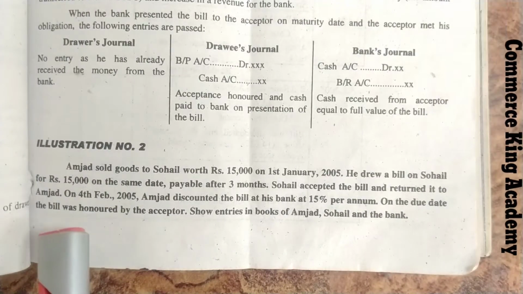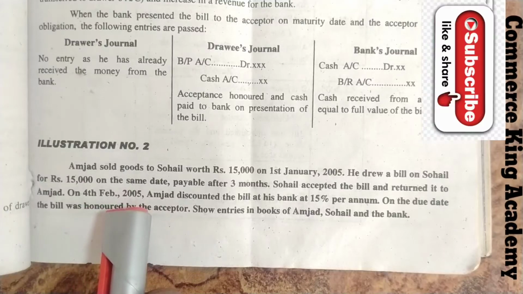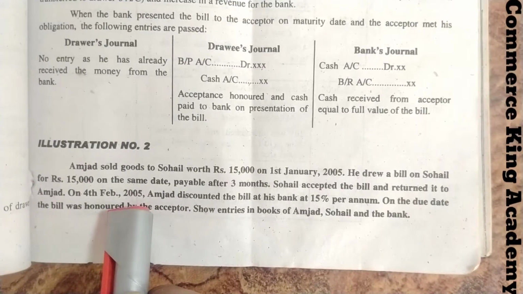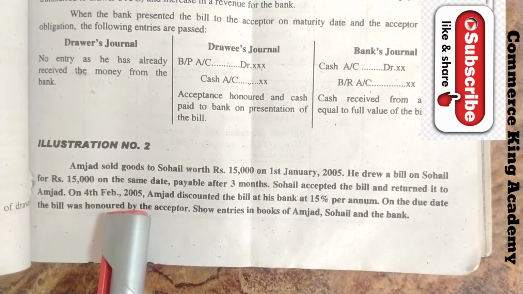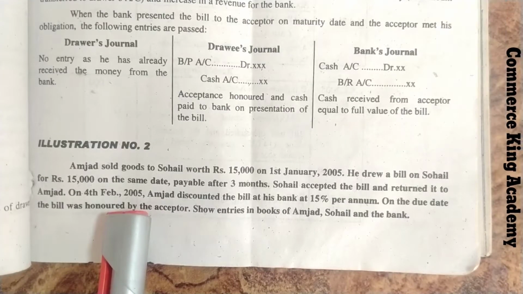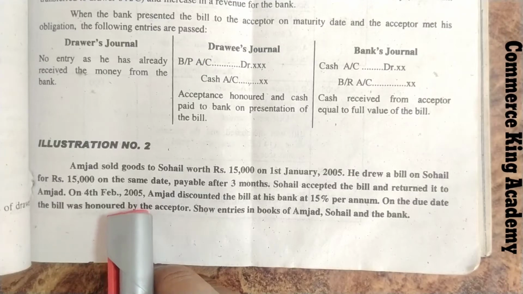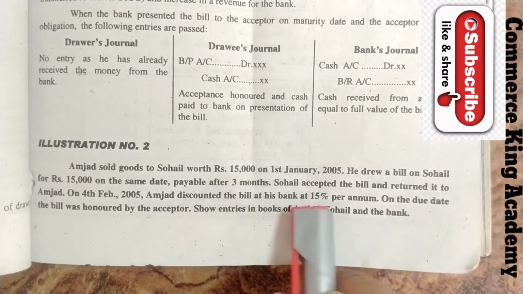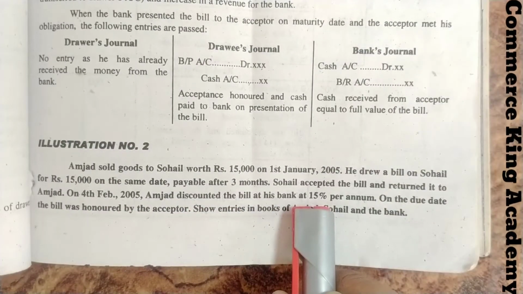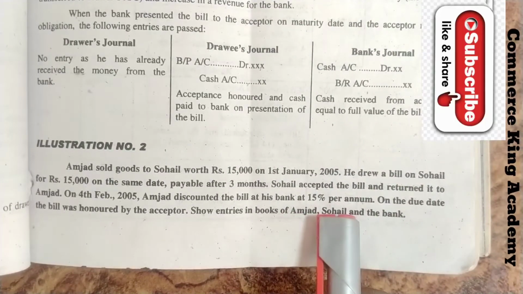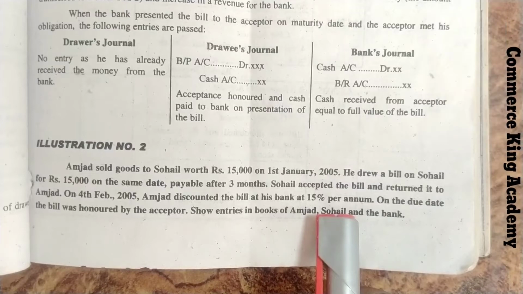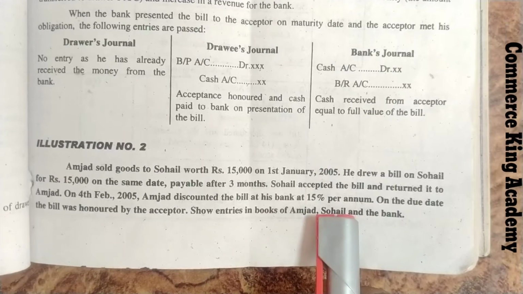So on 4th February, 1 month after issuing of the bill of exchange, Mr. Amjad went to the bank and asked the bank to discount the bill, and the bank said to Mr. Amjad he will receive 15% per annum interest rate for discounting of the bill of exchange.